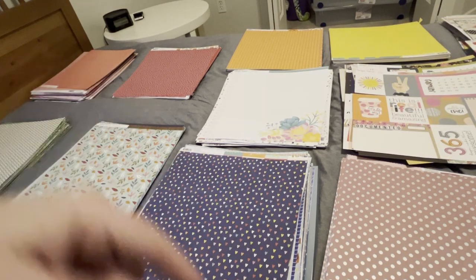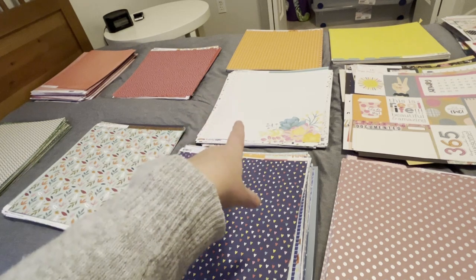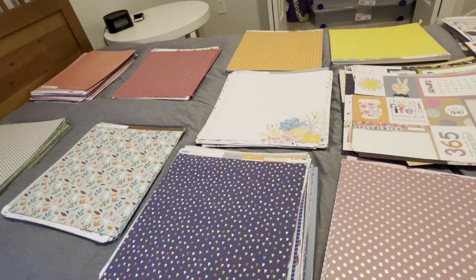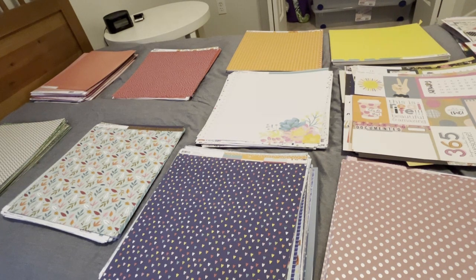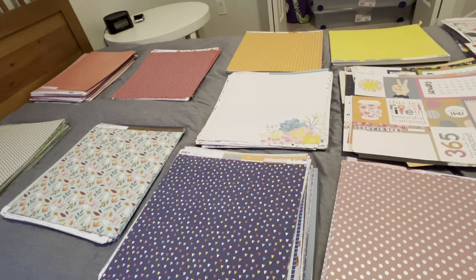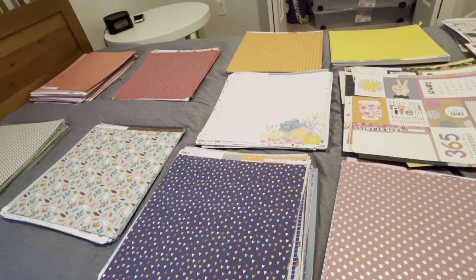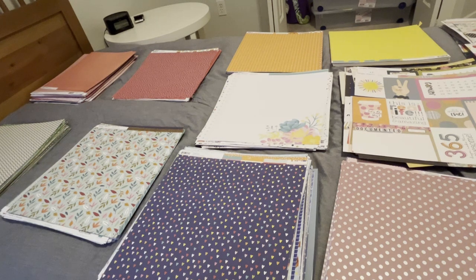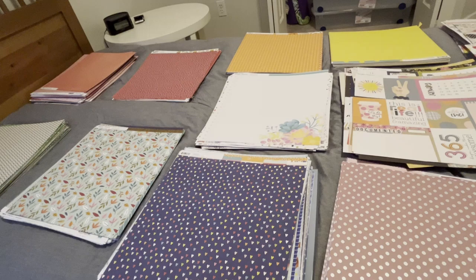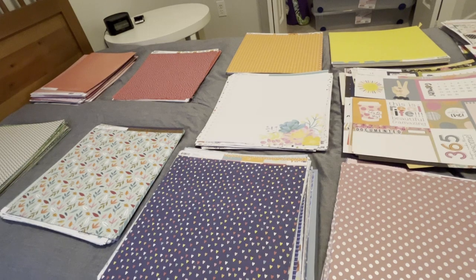So my next step is to go through these other piles and further separate them. So I'm going to take some of these downstairs and then we can discuss. In fact, I might take them all downstairs so that we can do this in my craft room.